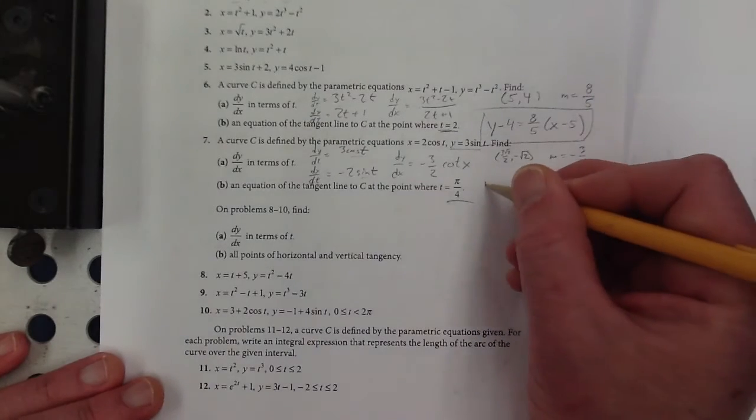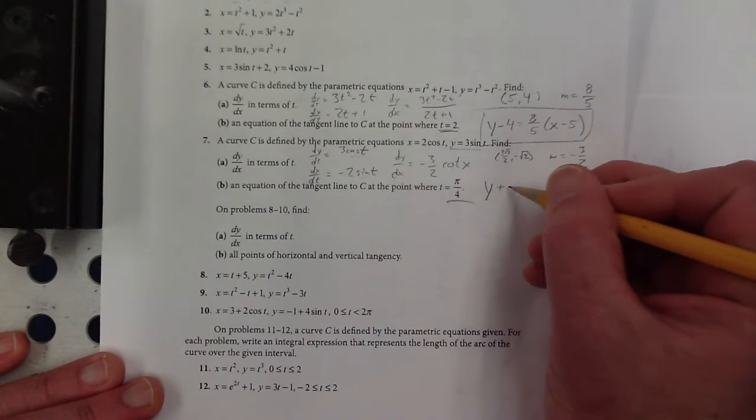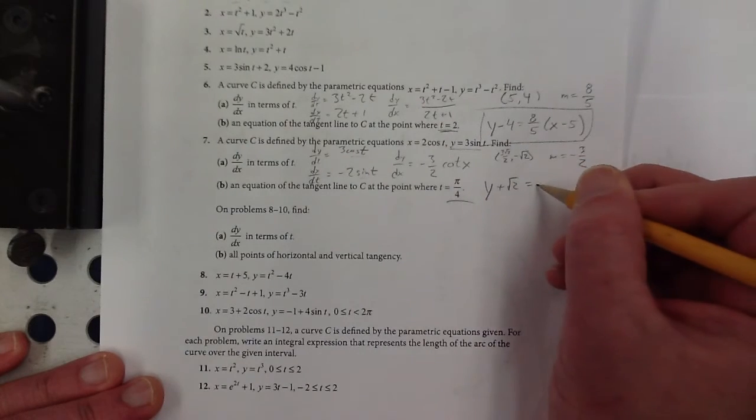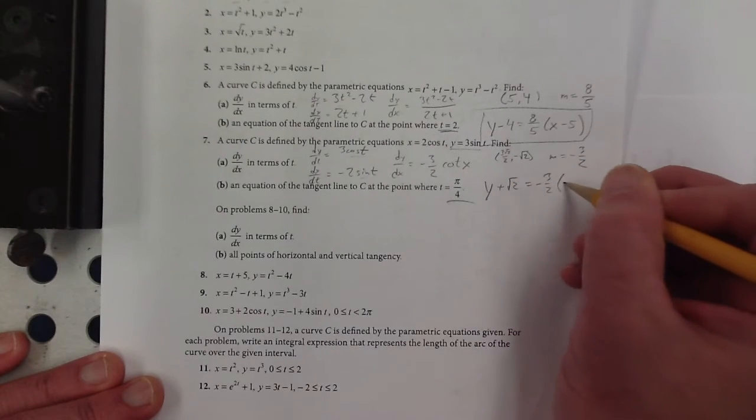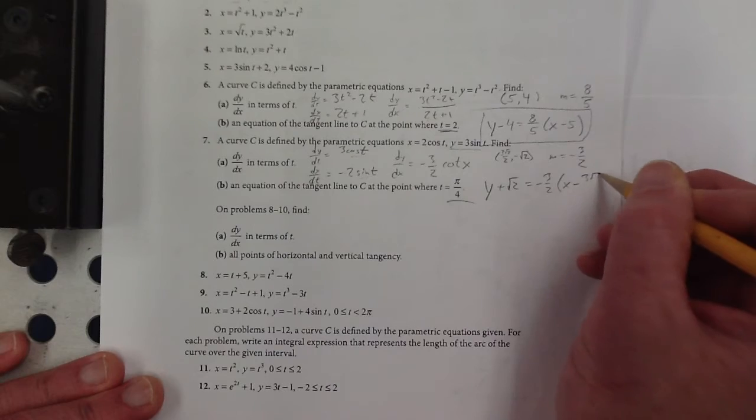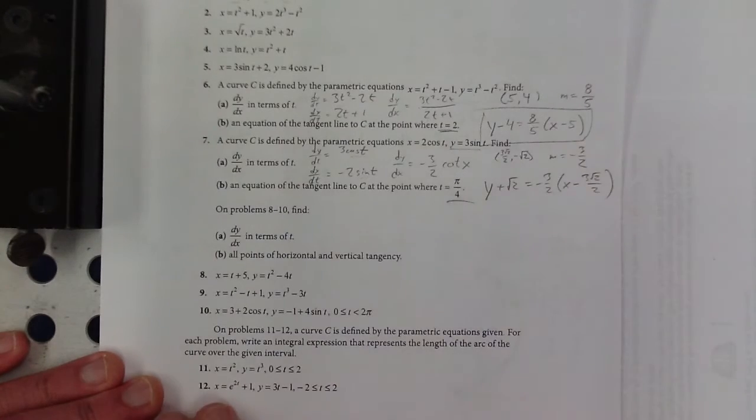So I can write the equation for my line now. y plus the square root of 2 is equal to the slope times x minus 3 root 2 over 2.